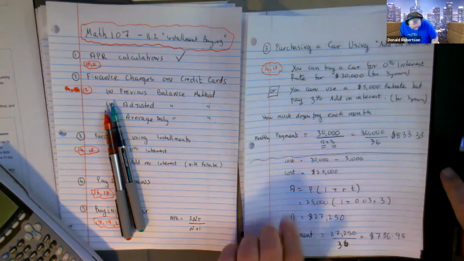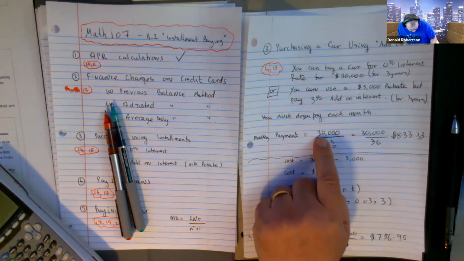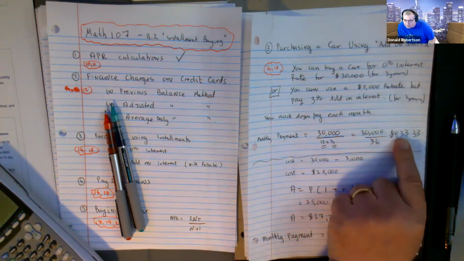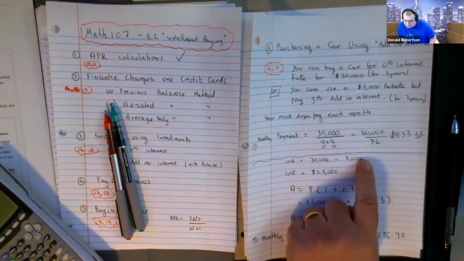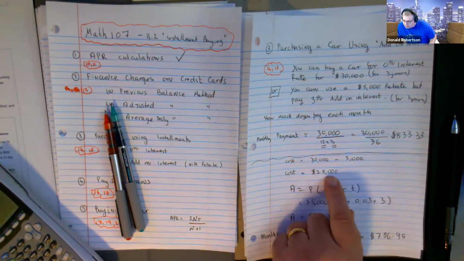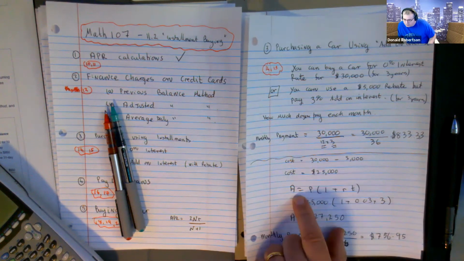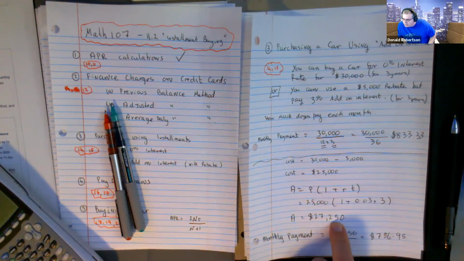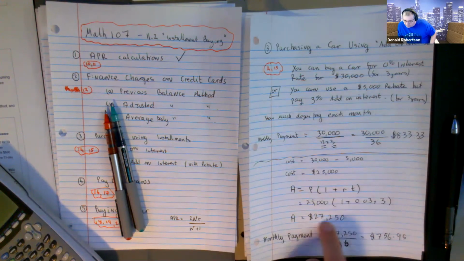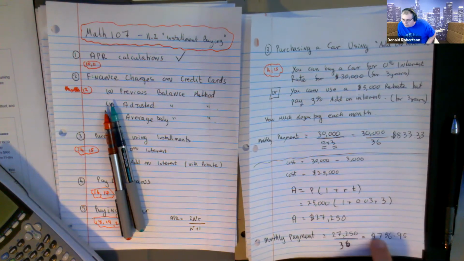So if you take the 30,000 but no interest, you're going to pay $833. If you take the rebate, which is 5,000, you'll get a cheaper car. The add-on interest rate still comes out better, doesn't it, in the end, than 30,000 did with the top one. And if you did this one, your monthly payments, there are 36 of them, you're only going to be paying $756.95.